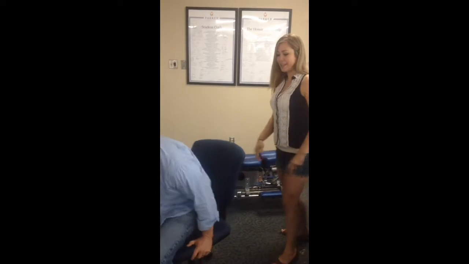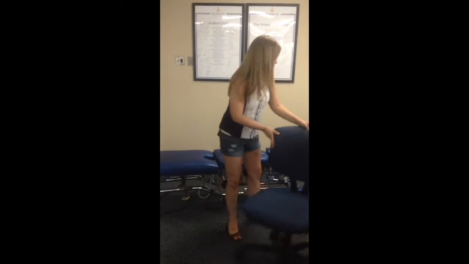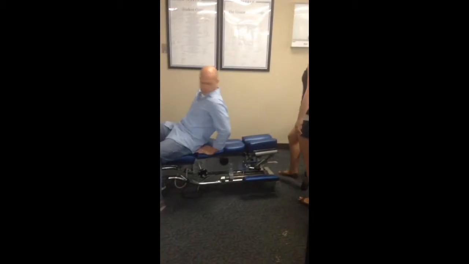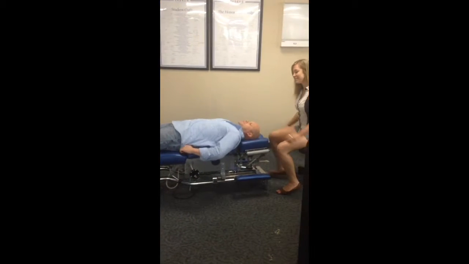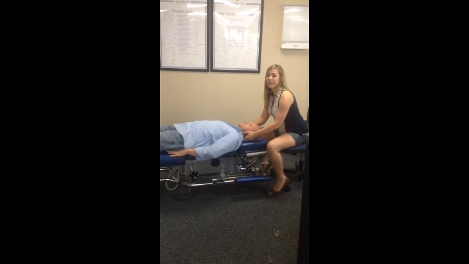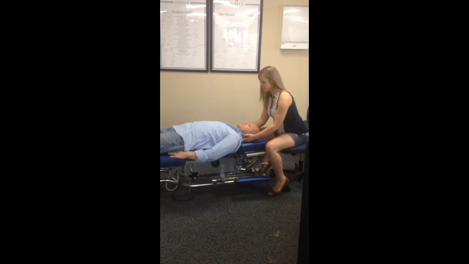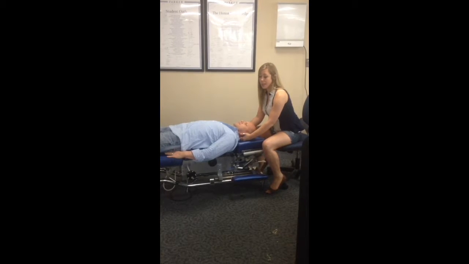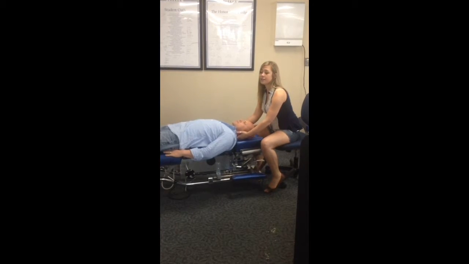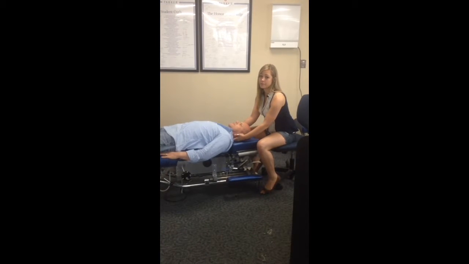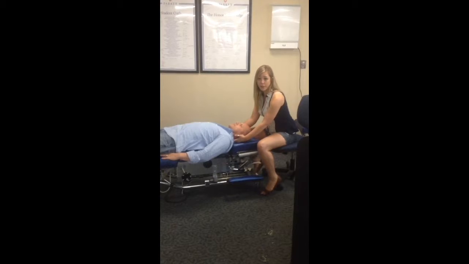Now I'll do the cervical indicator, so come lay back for me. The first thing I'm going to palpate is C3, bilateral laminas. If there's tenderness in that area, then that is a category 1. And if there was tenderness or pain on the left lamina of C4, that would be a category 2.